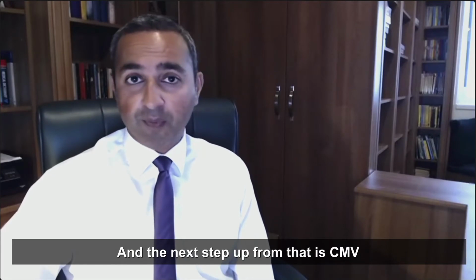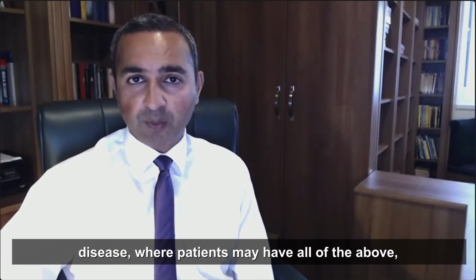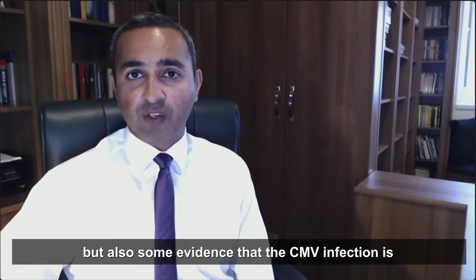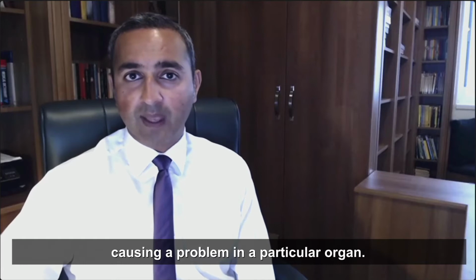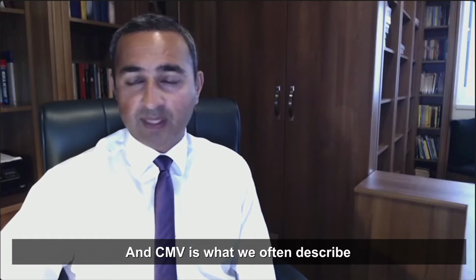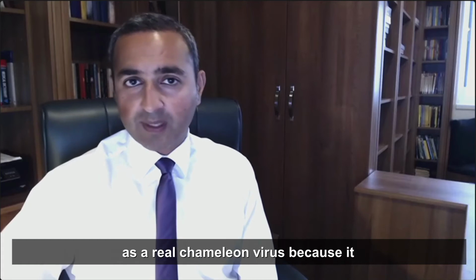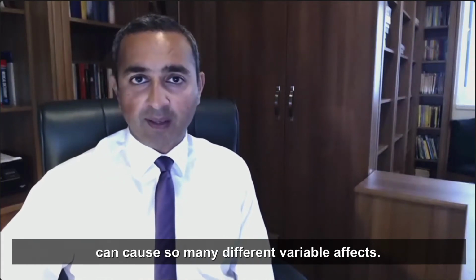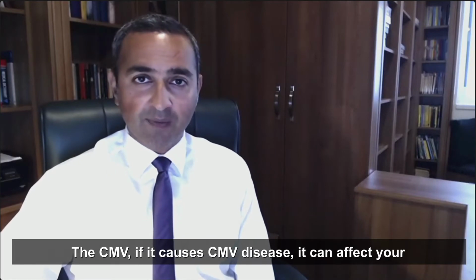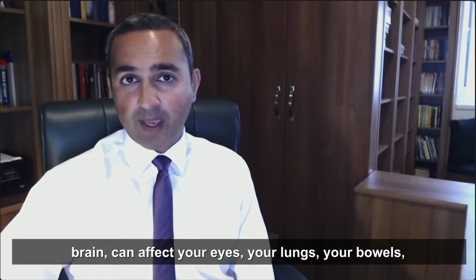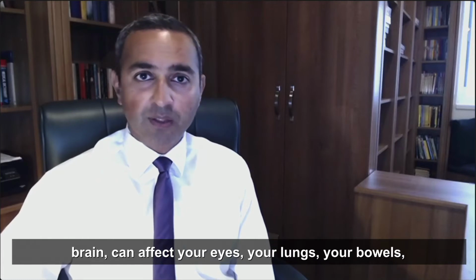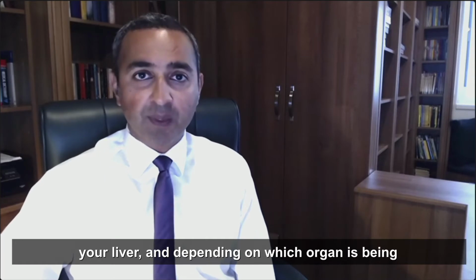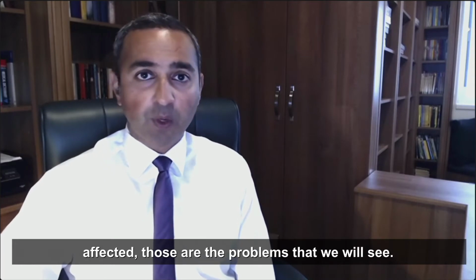And the next step up from that is CMV disease, where patients may have all of the above, but also some evidence that the CMV infection is causing a problem in a particular organ. CMV is what we often describe as a real chameleon virus because it can cause so many different variable effects. If it causes CMV disease, it can affect your brain, your eyes, your lungs, your bowels, your liver. And depending on which organ is being affected, those are the problems that we will see.